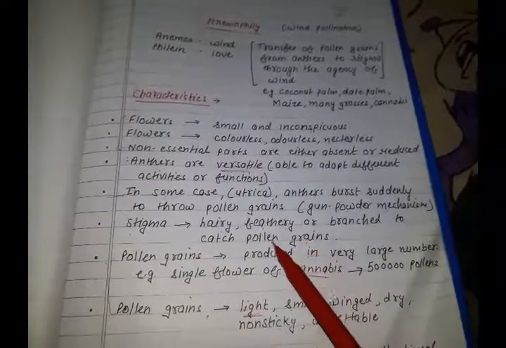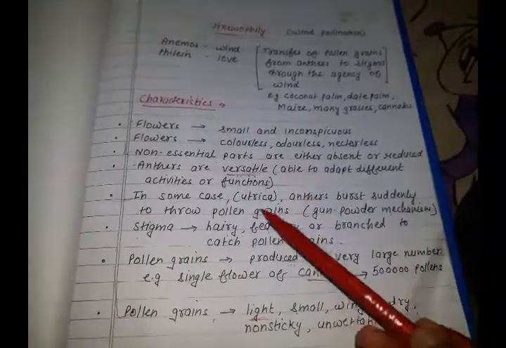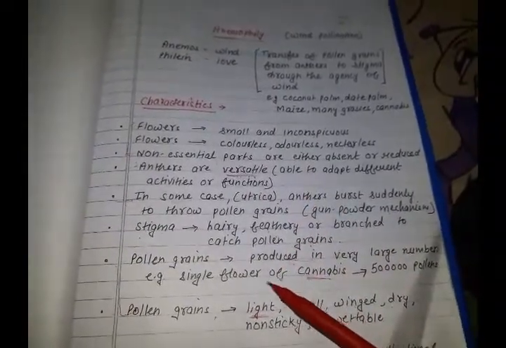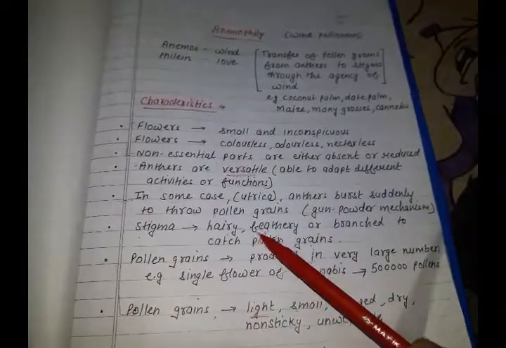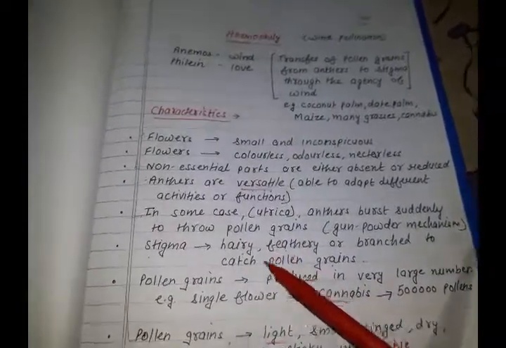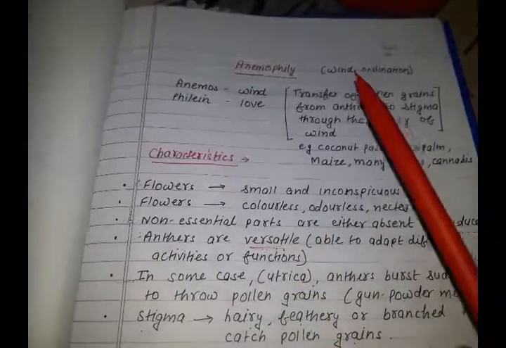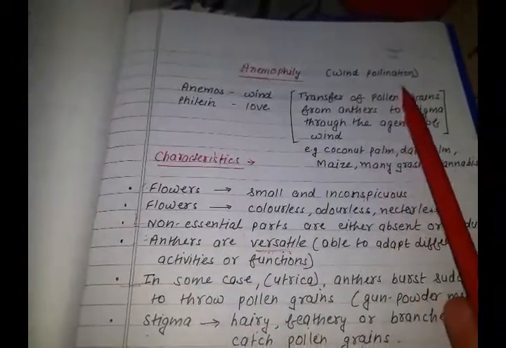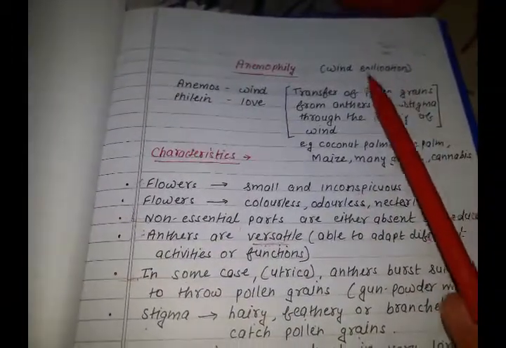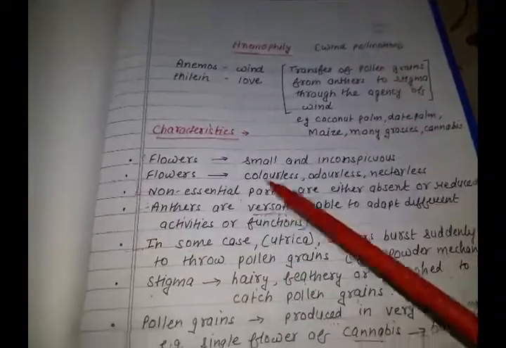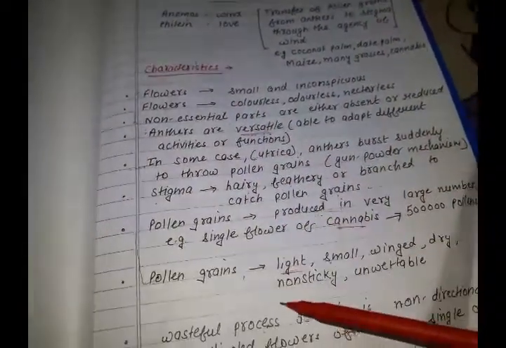It is a very important question. फीचर्स से आपको क्वेश्चन आएगा तो आपको फीचर्स लर्न होना चाहिए. जब आपको ये फीचर पता होगा तभी आप बता पाओगे that this type of pollination is the wind pollination. फाइन. पहले आपको बताना होगा that it is wind pollination, then you will have to write the features. ओके.